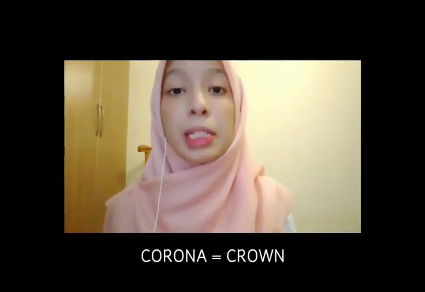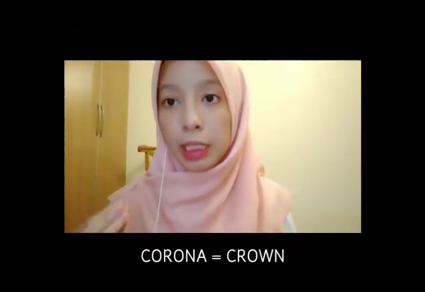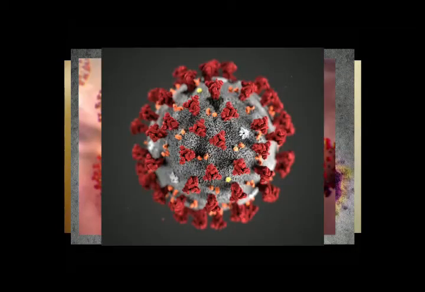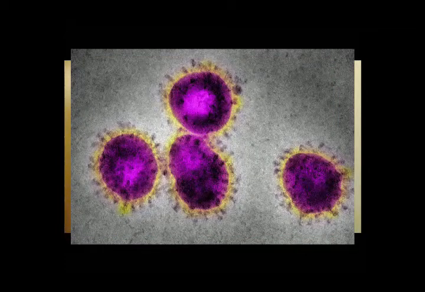Okay, so the whole family of coronavirus is named coronavirus because corona means crown, and if we see a zoom in picture of a coronavirus, you can actually see some little spikes surrounding the coronavirus, which has the shape of a crown. There are some other names for coronavirus.